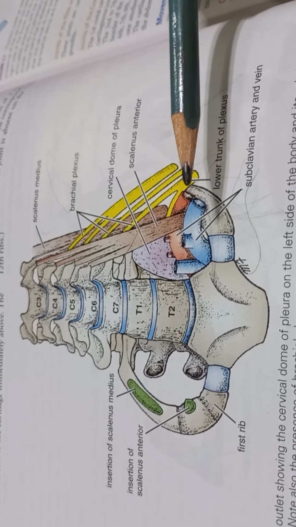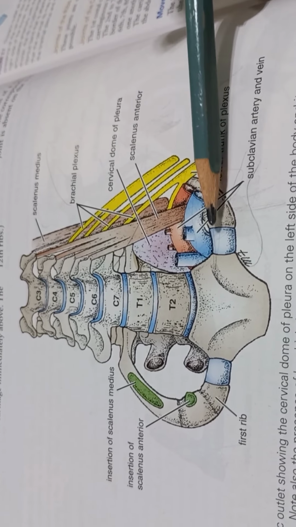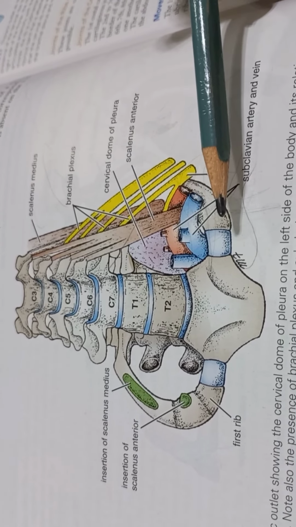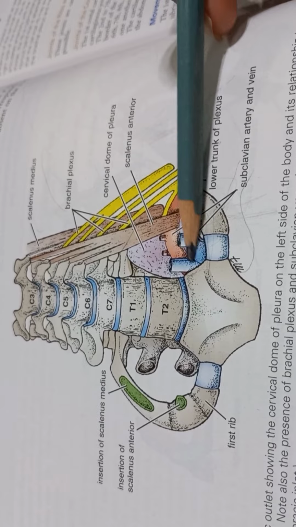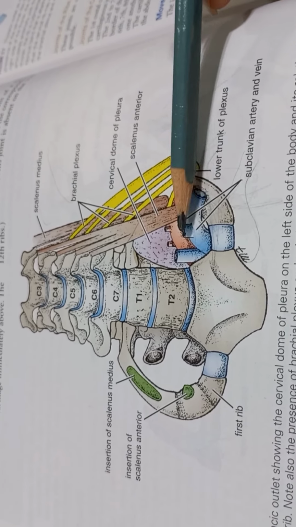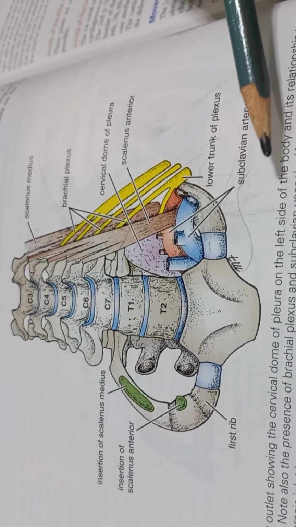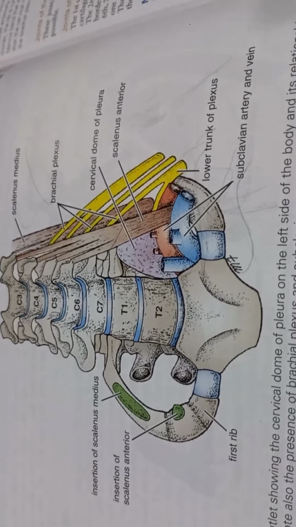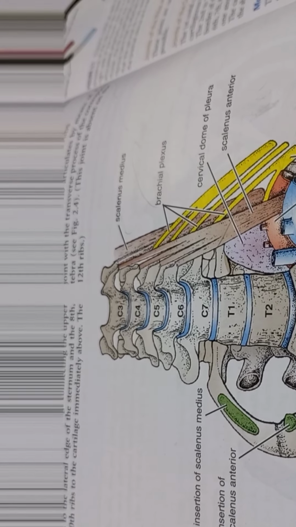The third space is the retropectoralis minor space. This space is present between the pectoralis minor muscle and the first four ribs. So over here these bundles can be compressed.